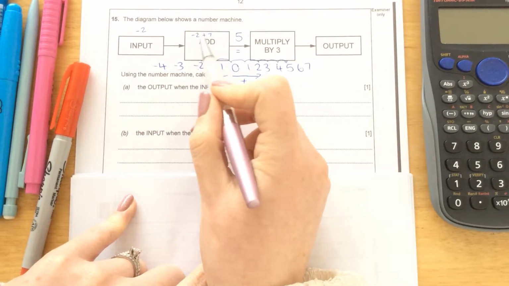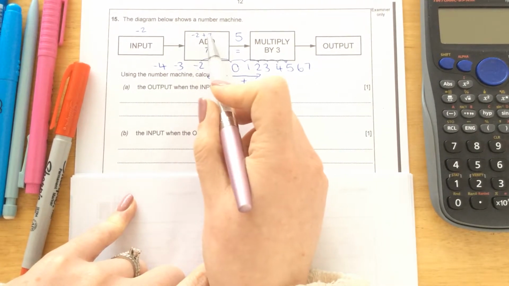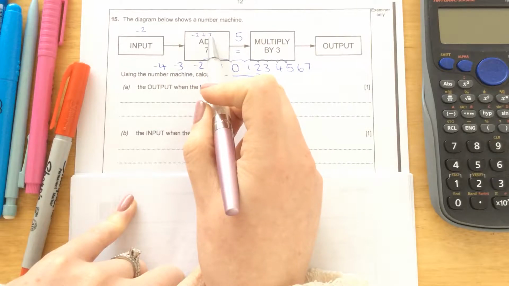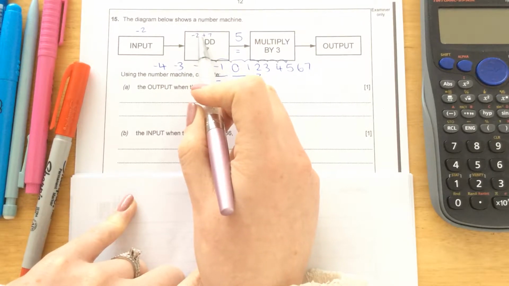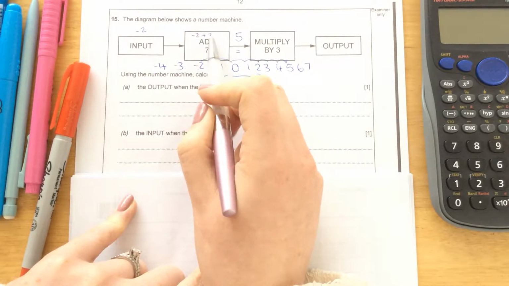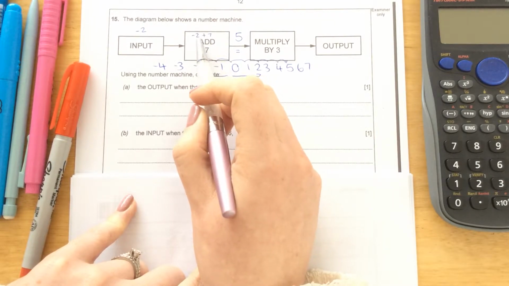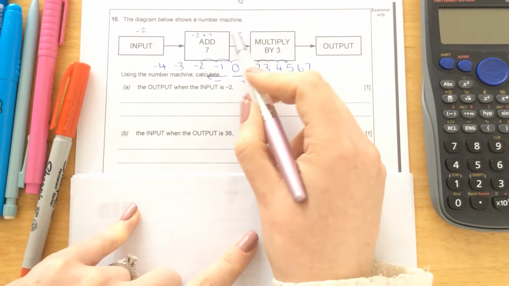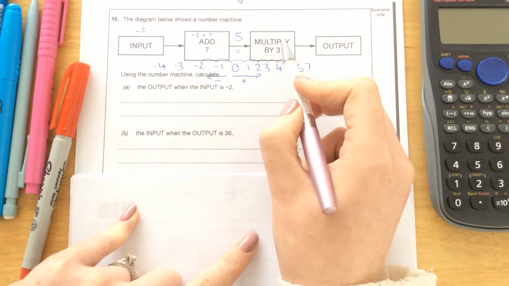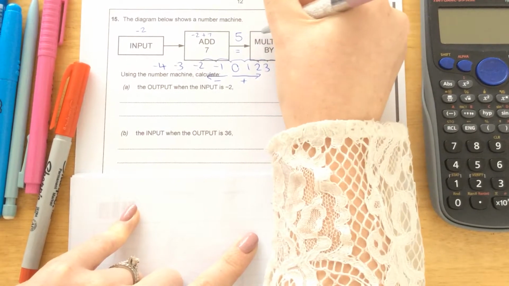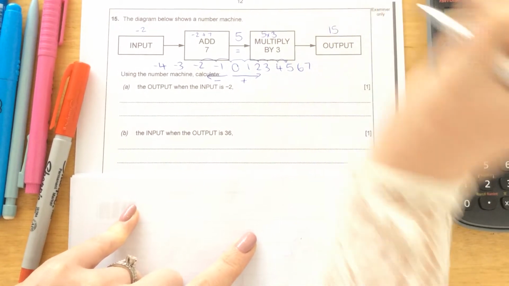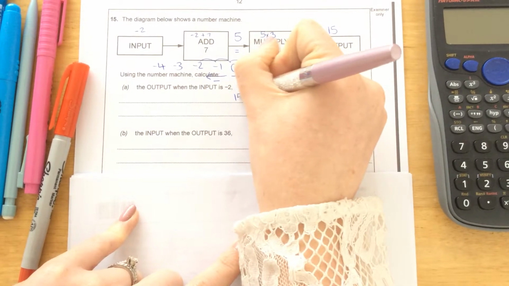You can draw a number line if you want to, or a quick way to do it in your head is: we're in a negative number now and we're adding on a positive number that's larger than that. So just work out the difference between the two numbers, which would be 5, and that's your answer, +5. Now we've got the answer of 5, you put it into this part and then we have to times it by 3. So 5 times 3 would give you the output of 15.